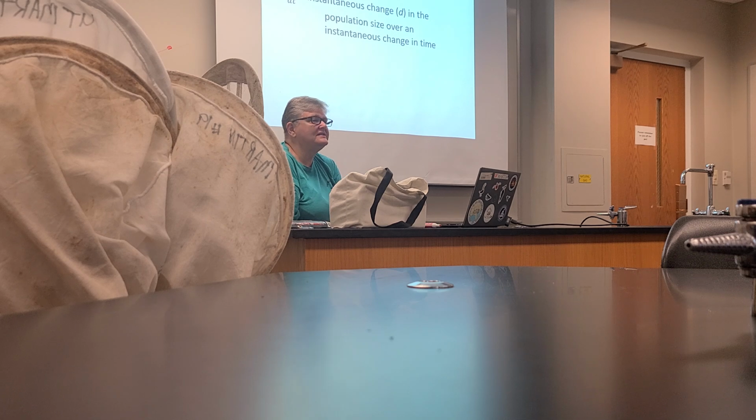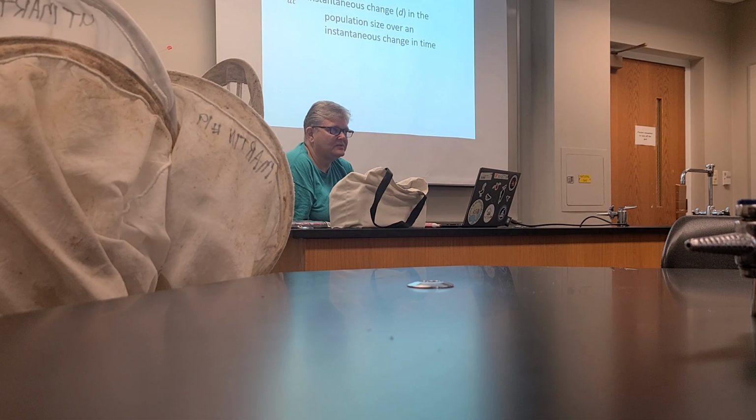Okay, so this is an instantaneous change in population size divided by an instantaneous change in time. And basically it's just saying, how is the population changing over time? That's all it's really saying. Now our formulas will start with that for the most part, because that's what we're interested in. How is the population size changing over time?